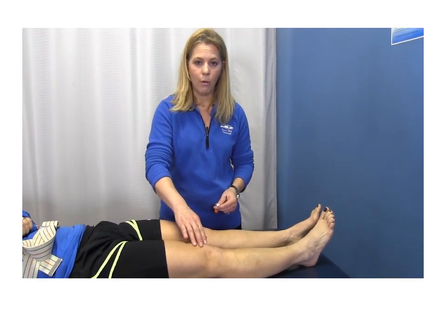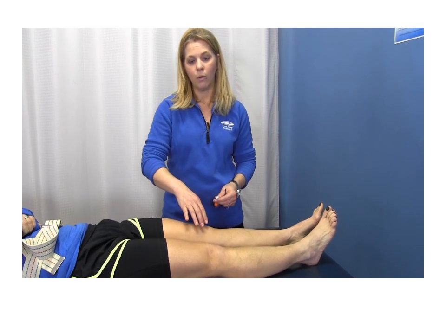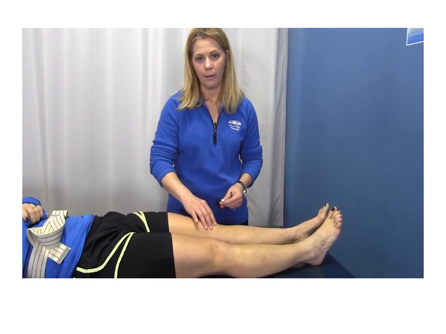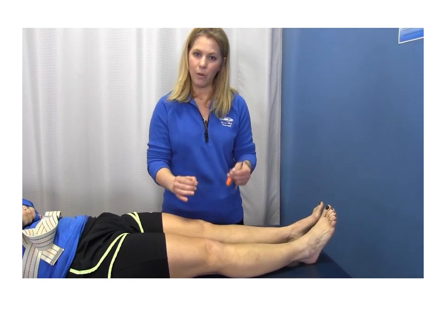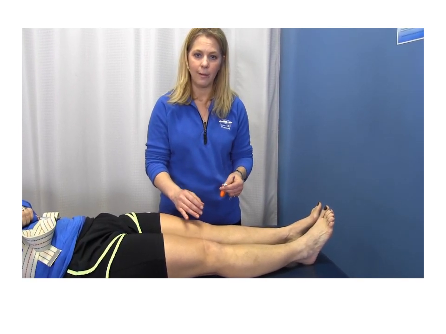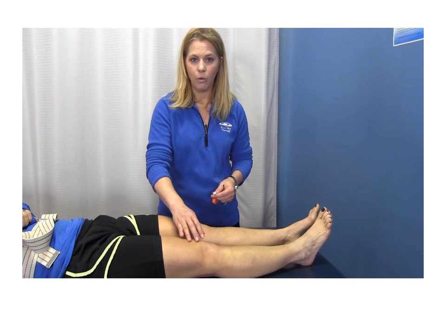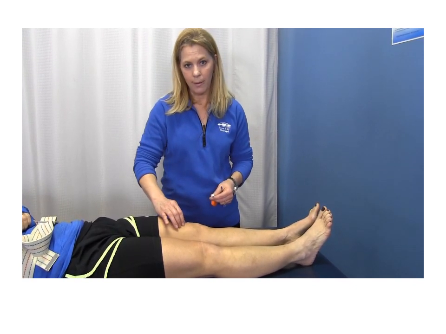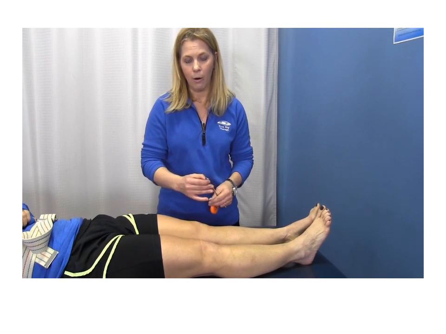Now, when you make your goal, it's a good idea to make your goal for the swollen leg to then be equal to the non-affected leg. But there is always a certain amount of error with your measurements, so it's a good idea to maybe make your goal to be within half a centimeter of the opposite leg throughout your measurements. That gives you a little bit of leeway for that error.